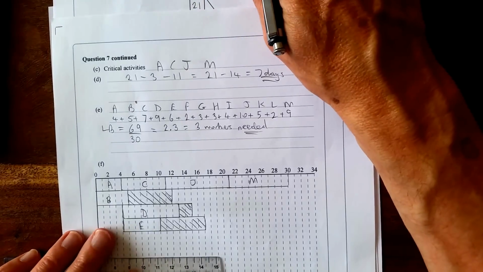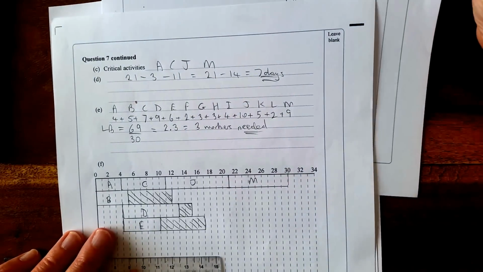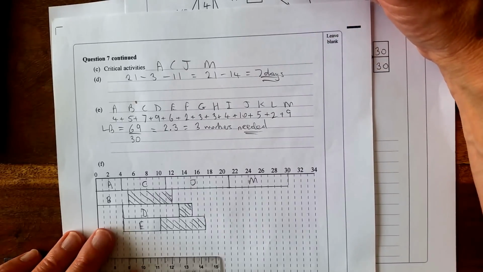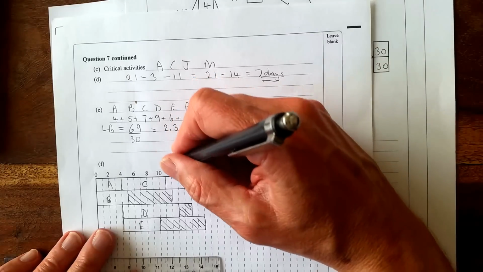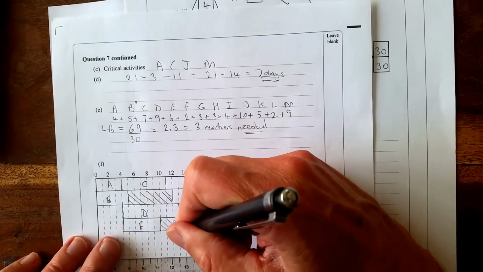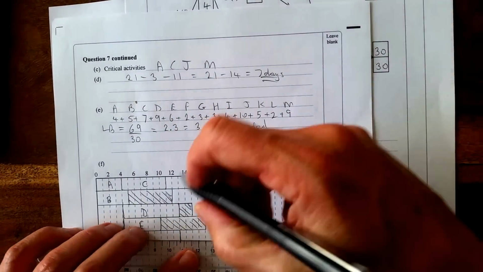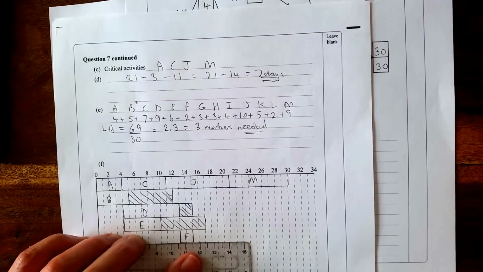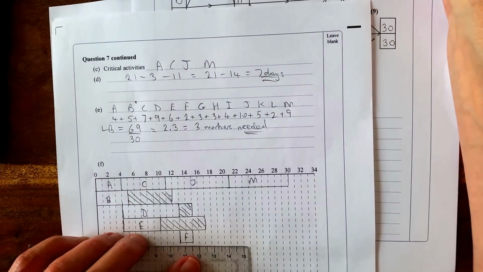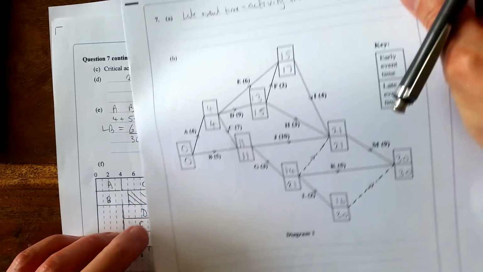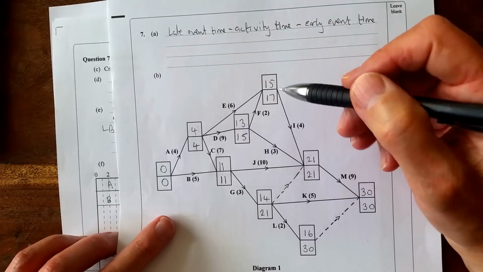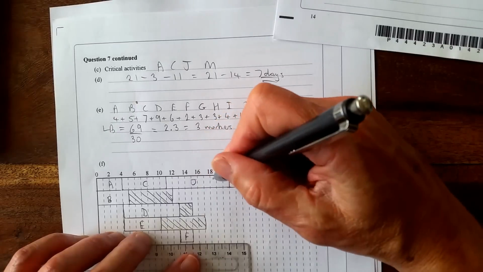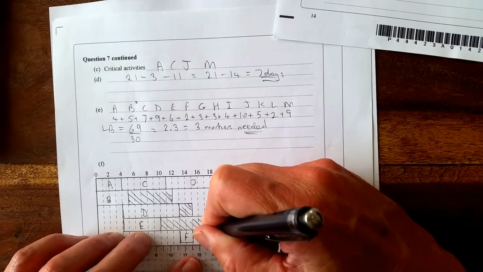F, looking at the diagram, early start is 13. So I'll put that on there. And it has a duration of 2. There, F. And the latest finish is 17. So early start 13, duration of 2, latest finish 17. So put that there, which is the same as this one.